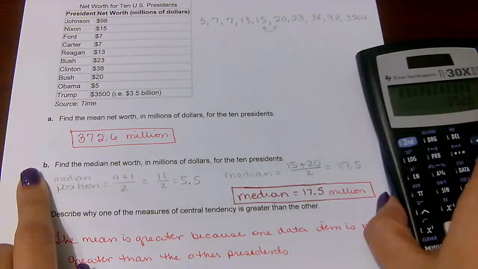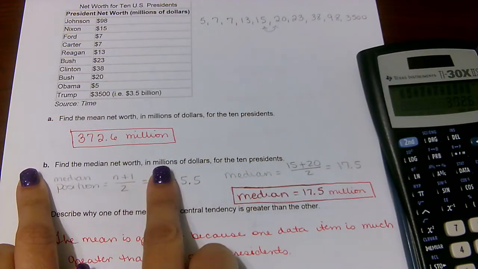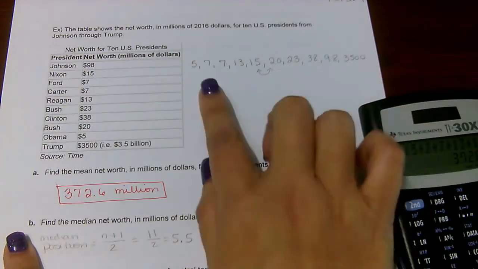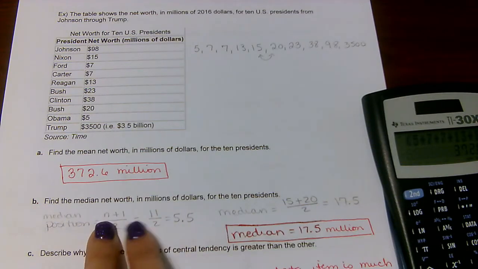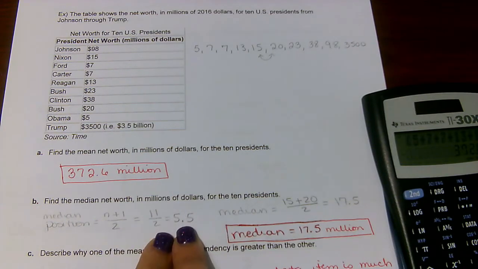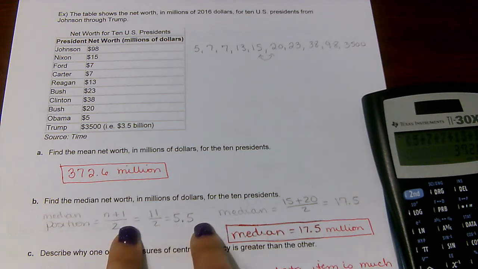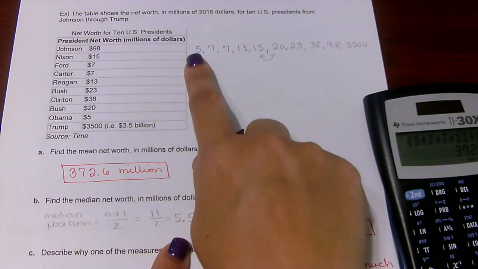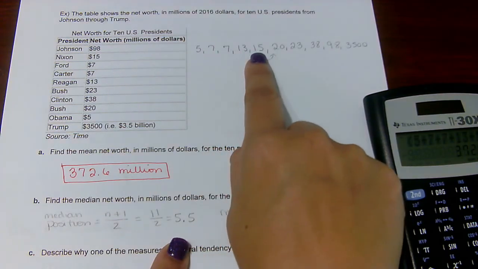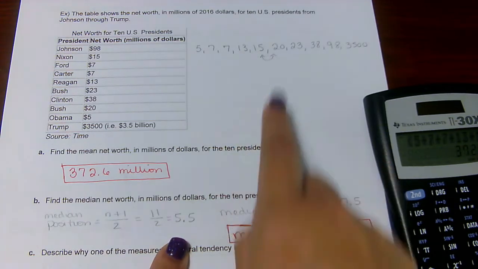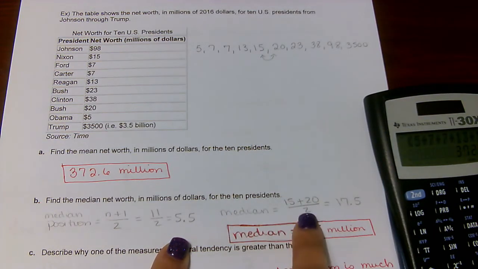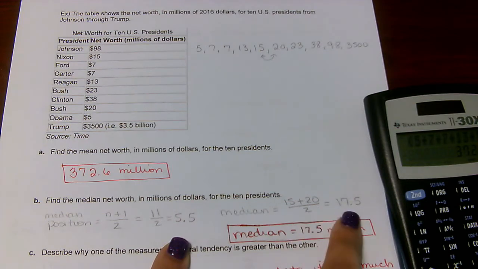Part B says to find the median worth for the 10 presidents. So remember, if you have 10 presidents, we can find the median position, which is n plus 1, 11, divided by 2. That means we need position 5 and position 6. So this is going to be 1, 2, 3, 4. There's our position 5. There's our position 6. If we add these two up together, you're going to get 35, and then you're going to divide that by 2, which is 17.5. So our median price is going to be 17.5.